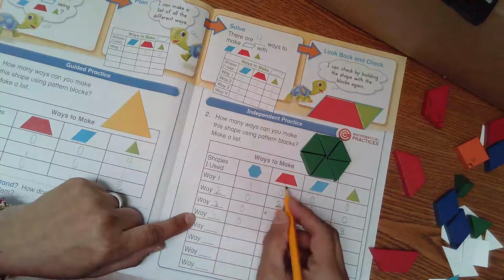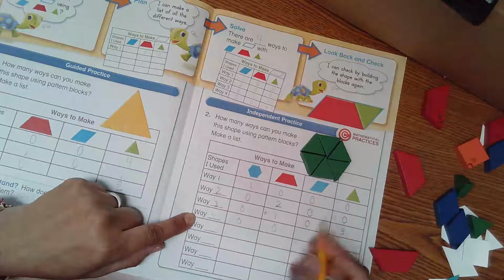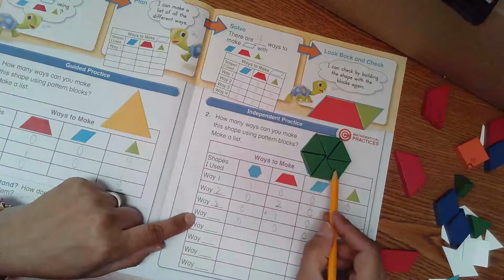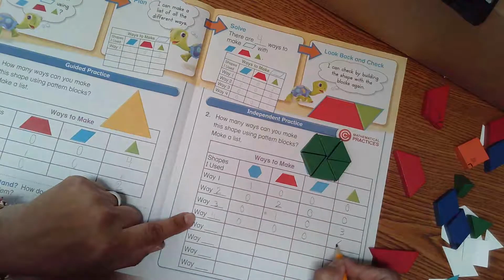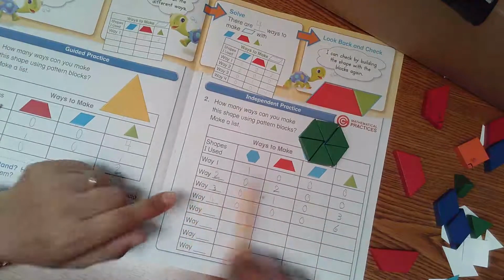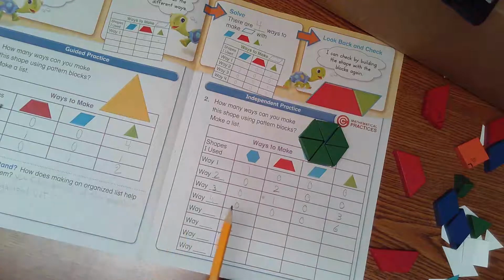No. Did I use any trapezoid here? No. Did I use any rhombus? No. Did I use triangles? Yes. How many? 1, 2, 3, 4, 5, 6. 6 triangles. Come fun and easy. See, this is an organized list, giving me different ways to make the shape that I have there.